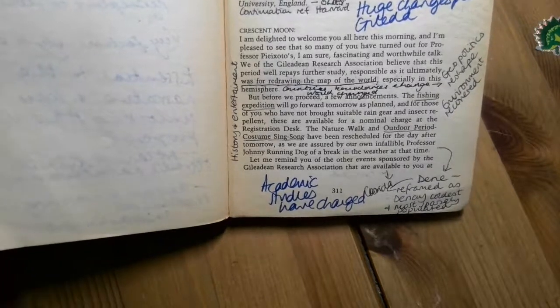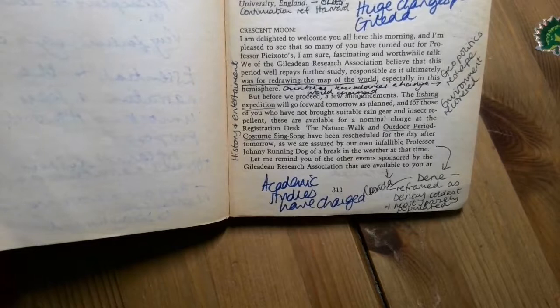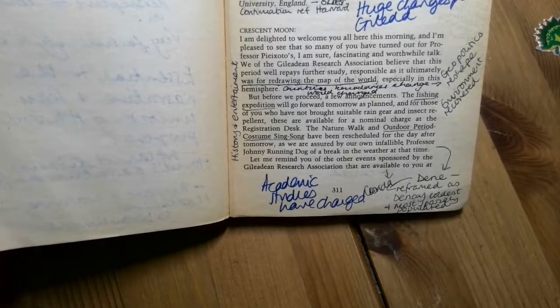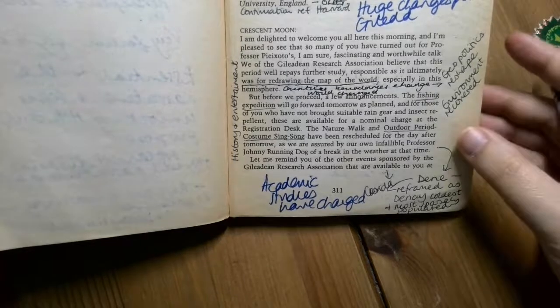And for those of you who have not brought suitable rain gear and insect repellent, these are available at the normal charge at the registration desk. The Nature Walk and Outdoor Period Costume Sing-Song have been rescheduled for the day after tomorrow, as we are assured by our own infallible Professor Johnny Running Dog of a break in the weather at the time.